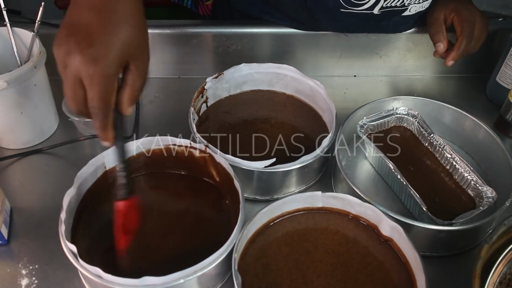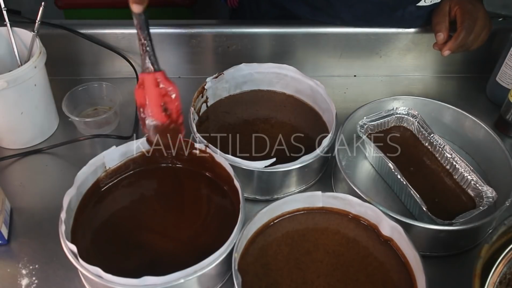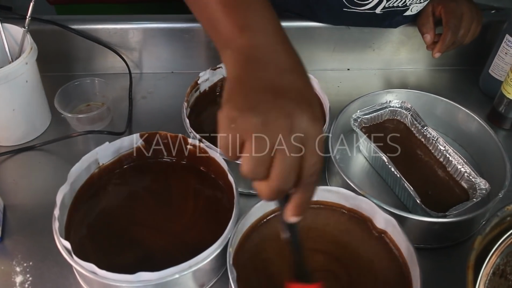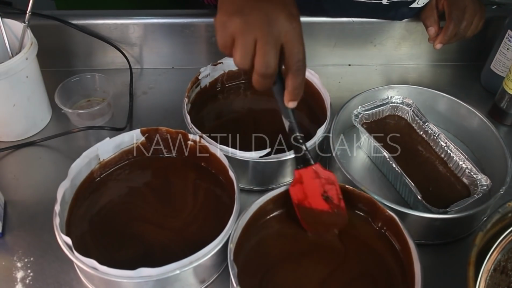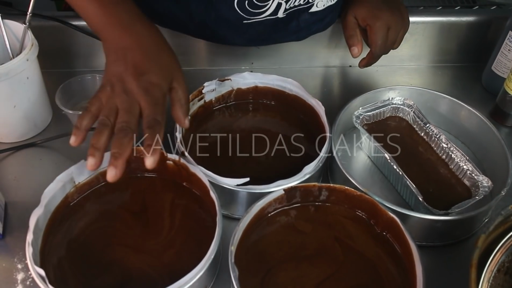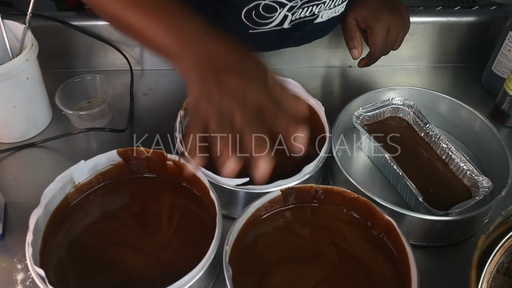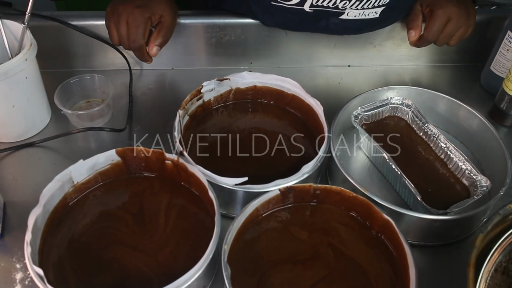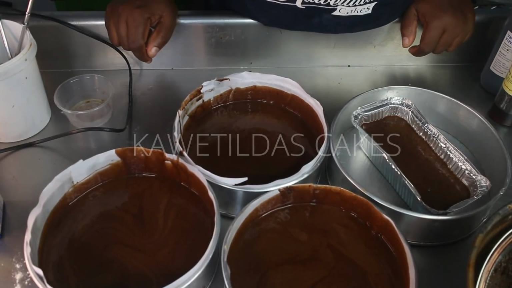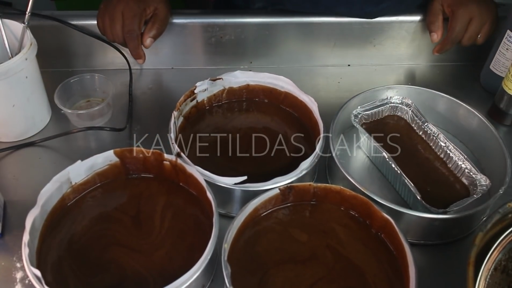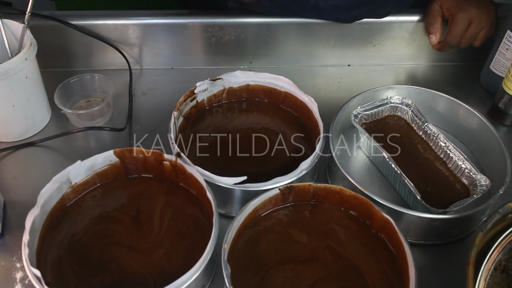So this is our chocolate cake. Now these two small ones have coffee and flavor, while this one is plain. So these are Ooey Gooey. We bake for about 40-45 minutes, but these ones will come out faster than these two. So watch out, next episode.